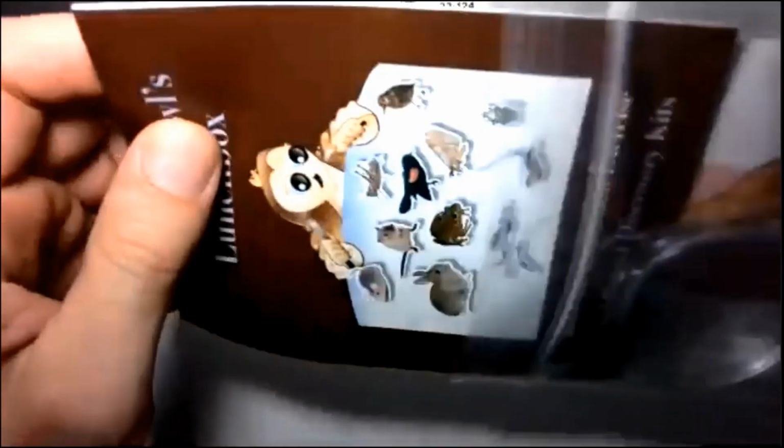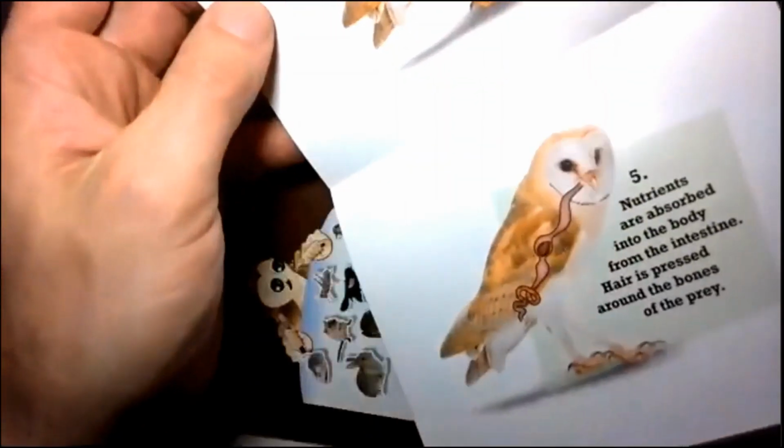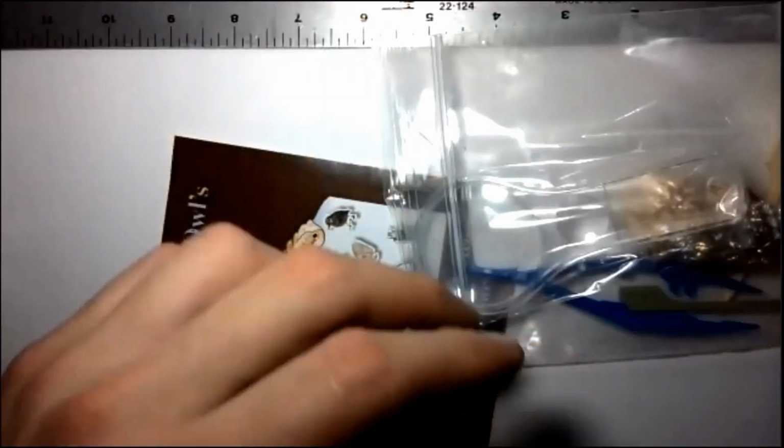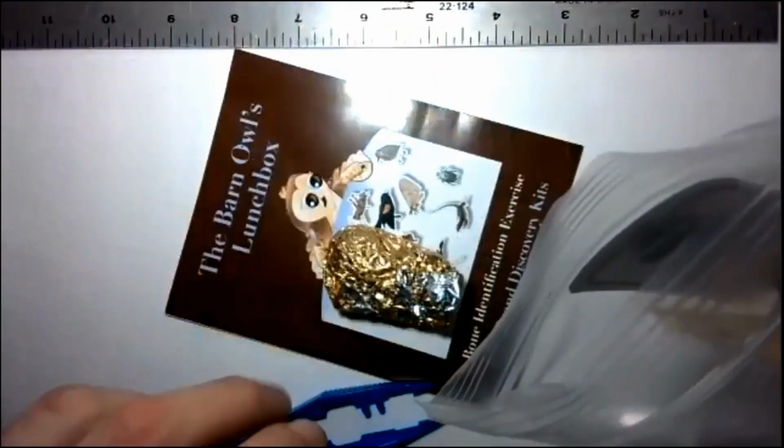And here we have one of the pellets from OVDK. They're nicely packed. It has a little brochure that shows where and how pellets are formed. We'll talk a little bit about that. And we're going to take one of the pellets and dissect it and see what we find.